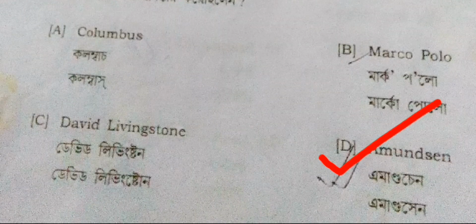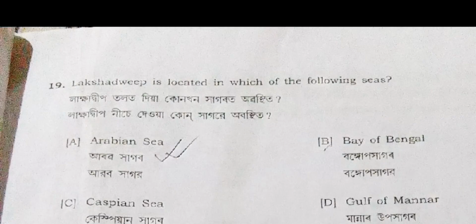Okay, 19th question is, Lakshadweep is located in which of the following seas? A. Arabian Sea, B. Bay of Bengal, or is it C. Caspian Sea, or D. Gulf of Mannar? The answer is Arabian Sea, option A.